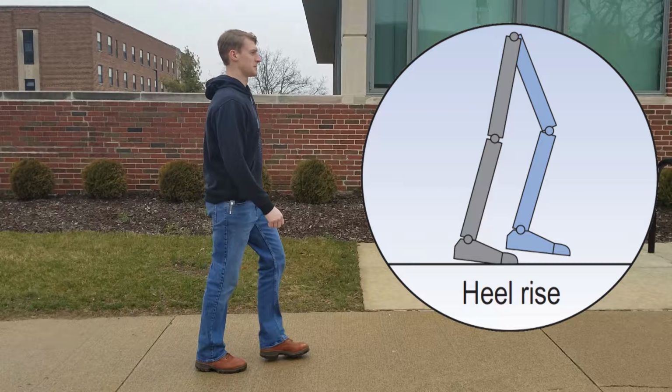This is heel rise. The heel on his right foot is just beginning to leave the ground. The right knee is in a neutral position, and the left leg is about halfway through its swing. Notice, the left ankle is at about 90 degrees, which makes sure his toes don't hit the ground during swing.